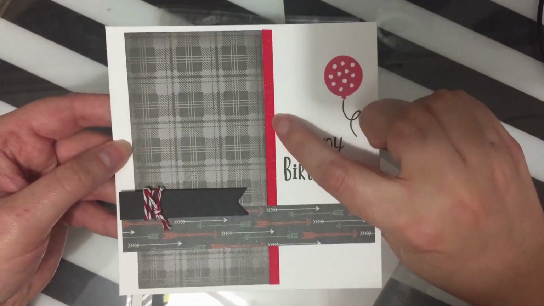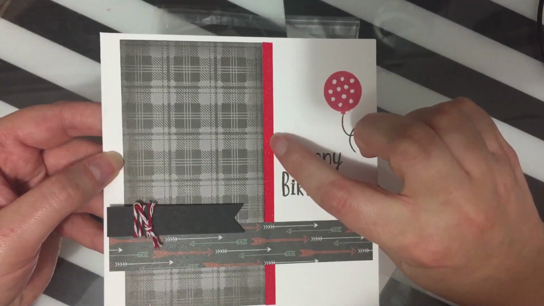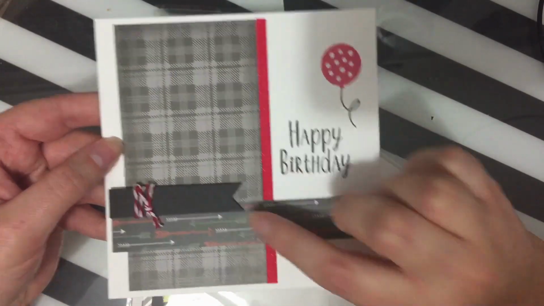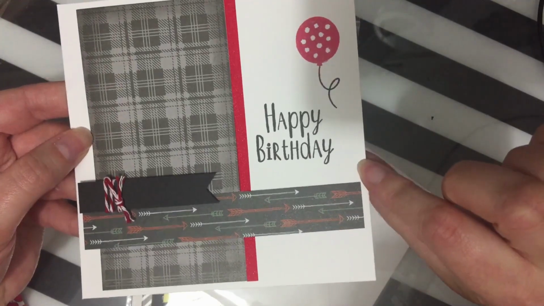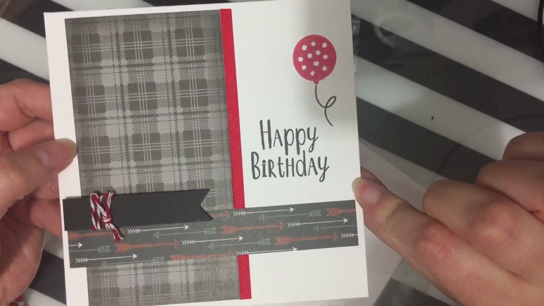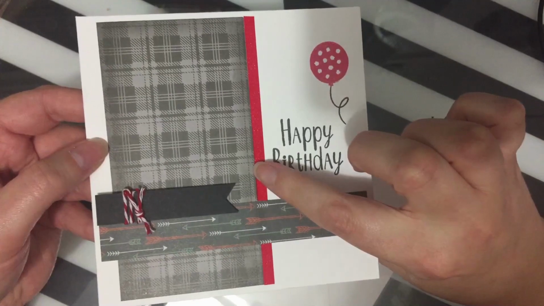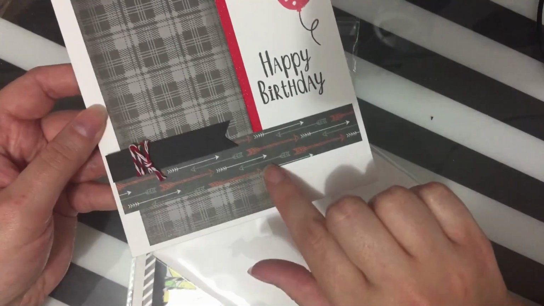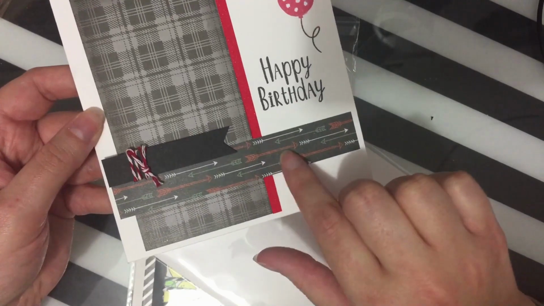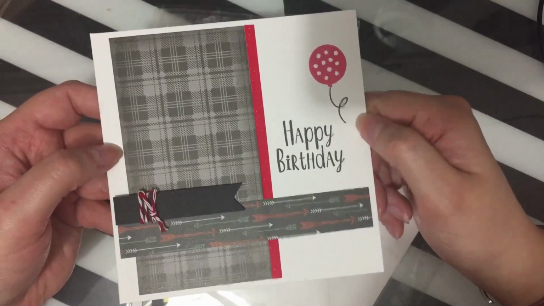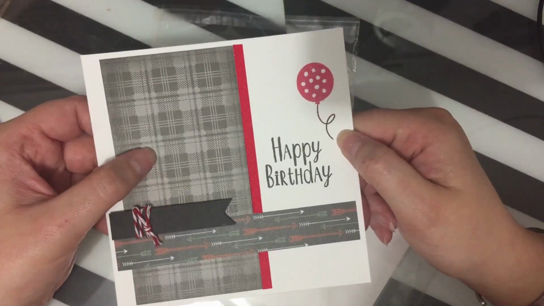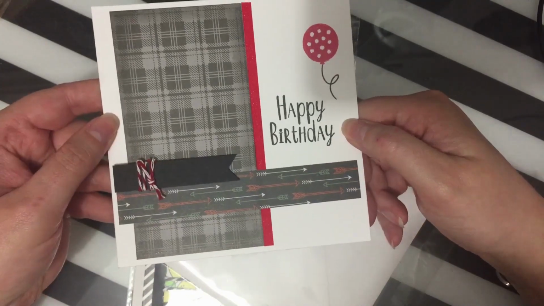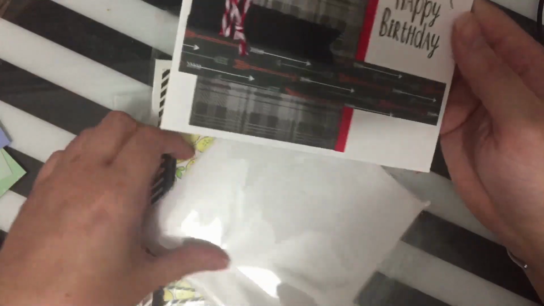I have the red from the washi tape, which is grounding, I have this black, and I have the white of the card base. And you can see all of my elements are tied together with red, and there's also red repeated in this pattern paper. And on this one, this would be my large scale, this would be my small scale, and then the white would be my solid, but obviously there are other solids involved.